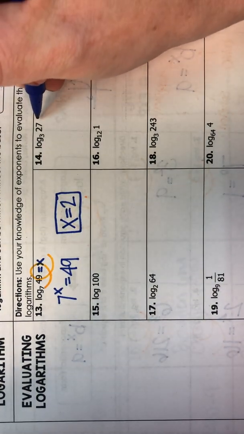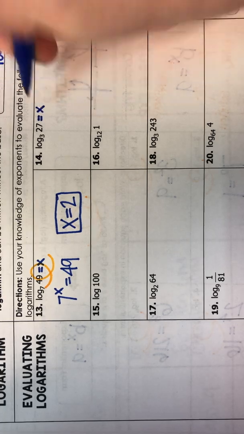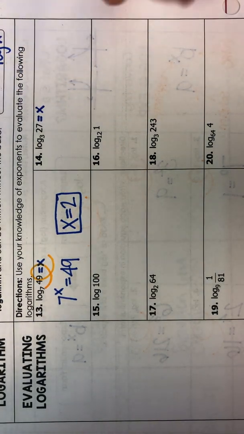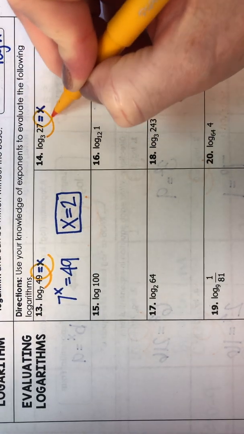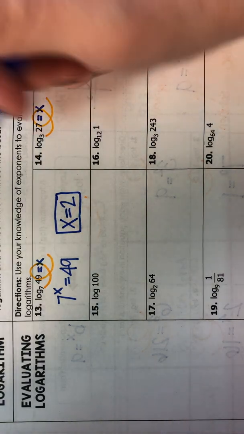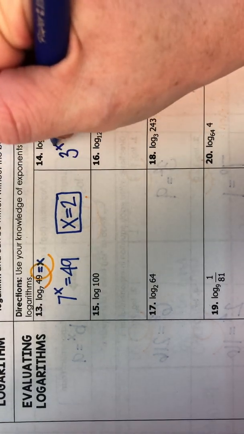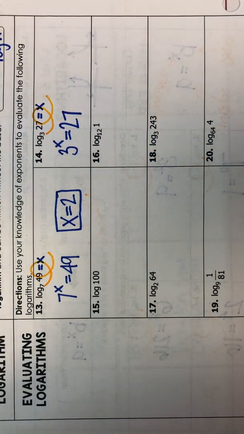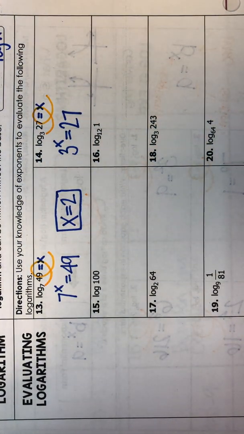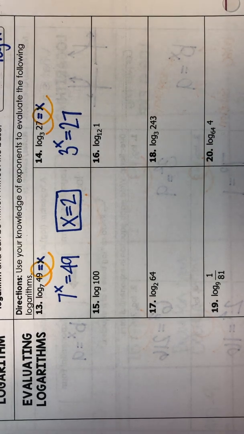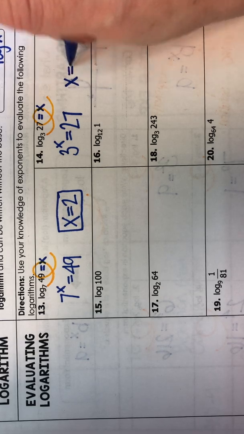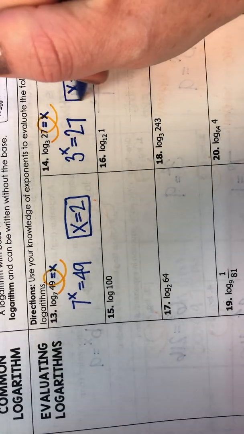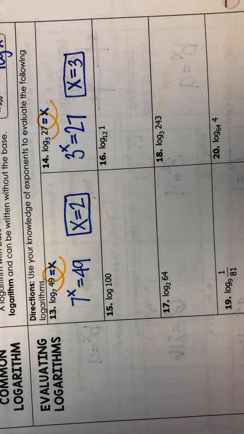I'm going to set log base 3 of 27 equal to x. I want to put it in exponential form to evaluate it. So right here, this is 3 to the x power is 27. I'm going to ask myself, what can I raise 3 to? How many times can I multiply 3 by itself to give me 27? And the answer here is 3. Okay?